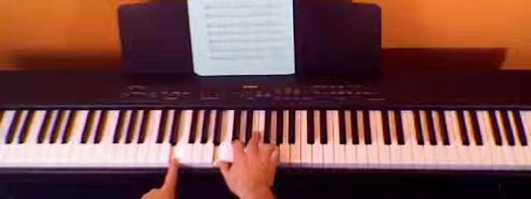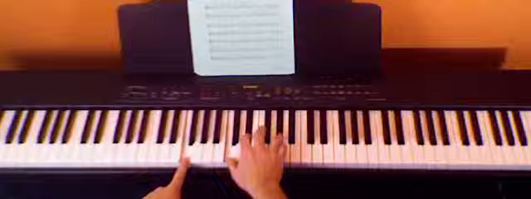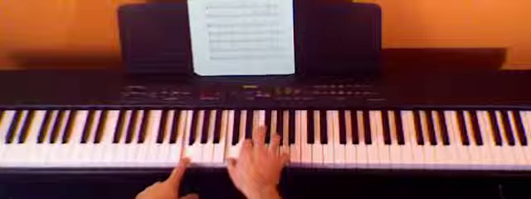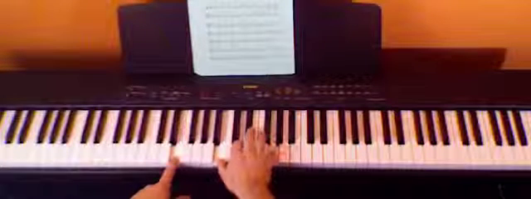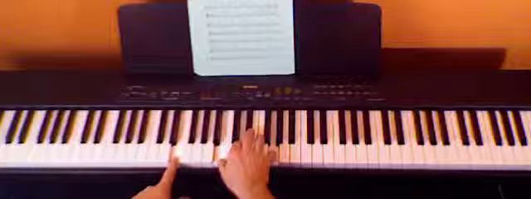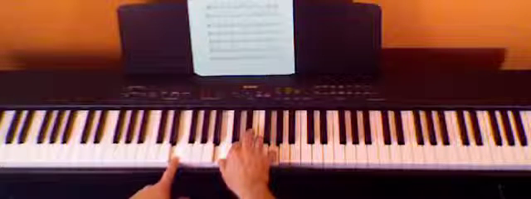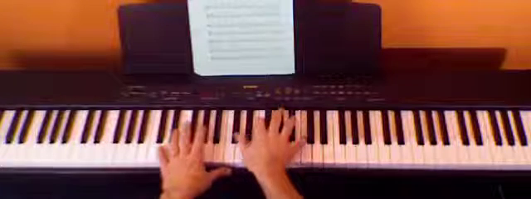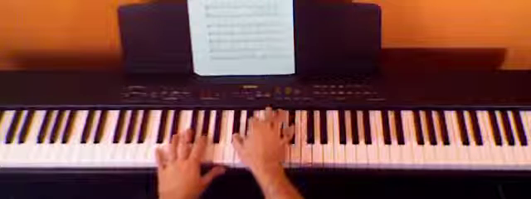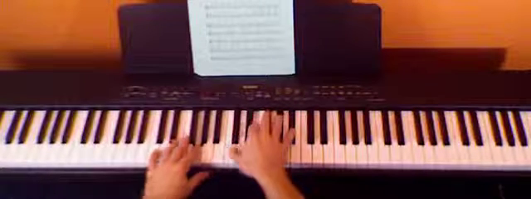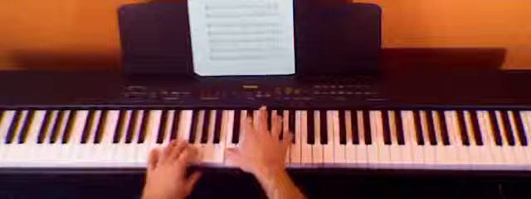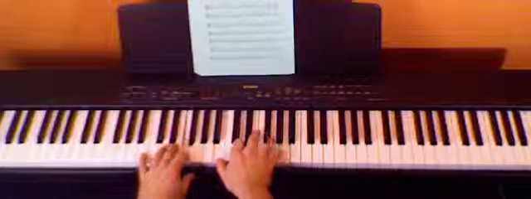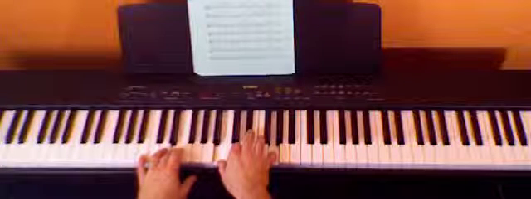Let's try that slowly from the D flat. 1, 2, 3, 4. D flat, 3, 4. D, G, C major. Let's try the first 8 bars slowly. 1, 2, 3, 4. F minor, 3, 4. B flat minor, 3, 4. E flat, 3, 4. A flat, 3, 4. D flat, 3, 4. D, G, C, 2, 3, 4.